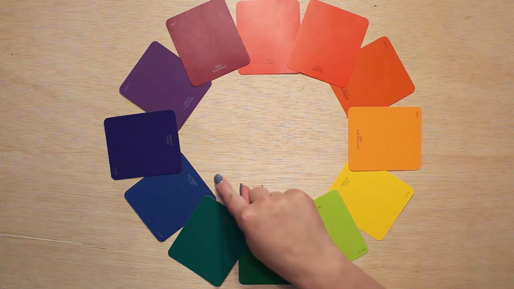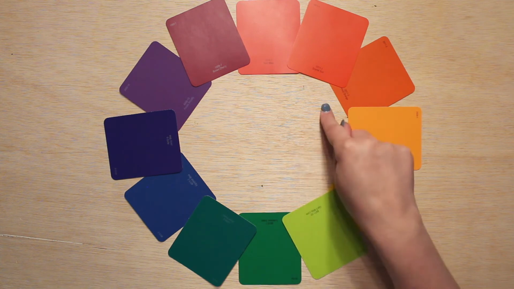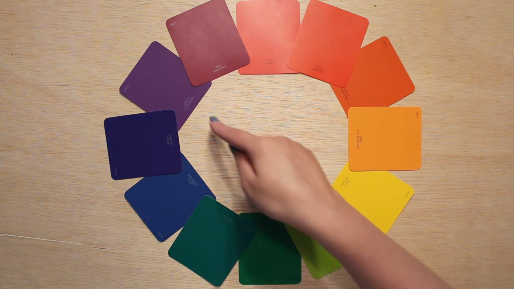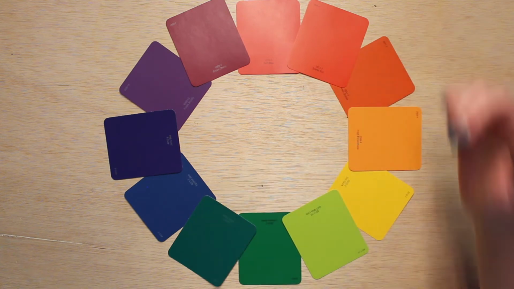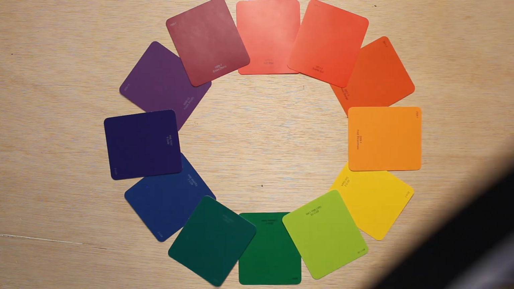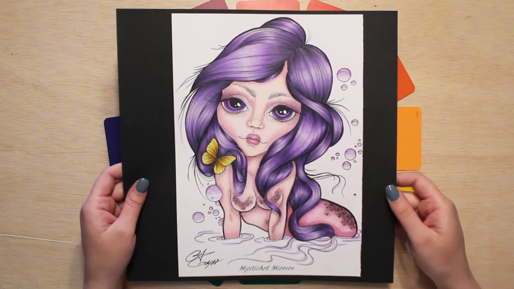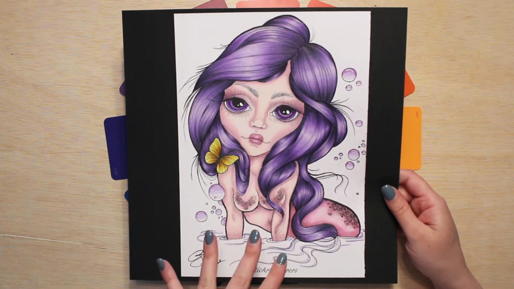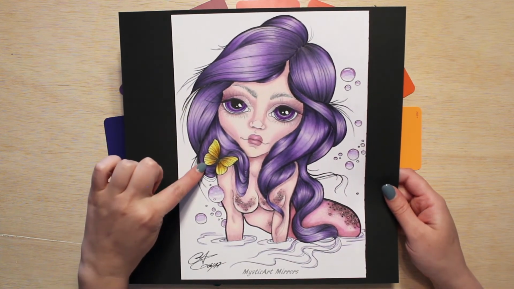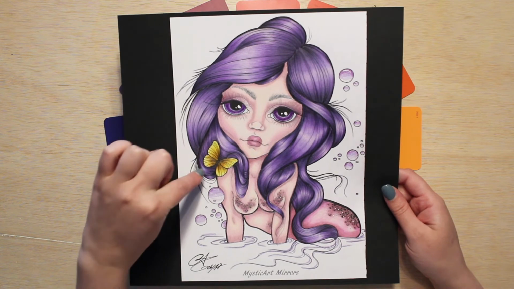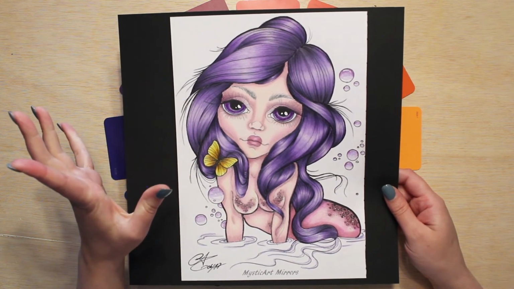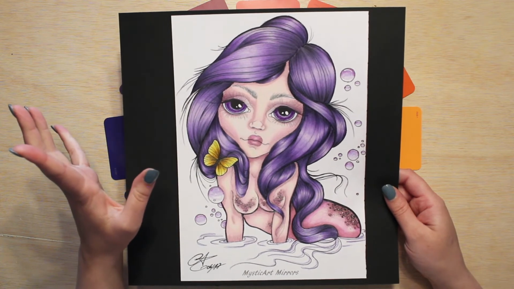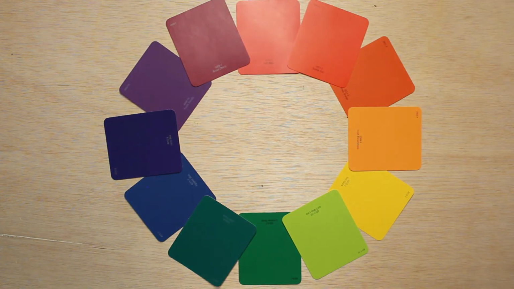We have blue and orange are complementary colors. Purple and yellow are complementary colors. Okay. And then just straight across the color wheel. An example of me using this is in this picture. I have lots of purple tones, and then I have this yellow butterfly. And yellow is a complementary color of purple, and so it looks really nice sitting next to each other. Okay, so that's a complementary color.